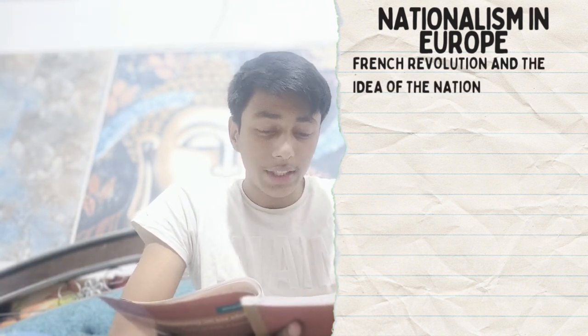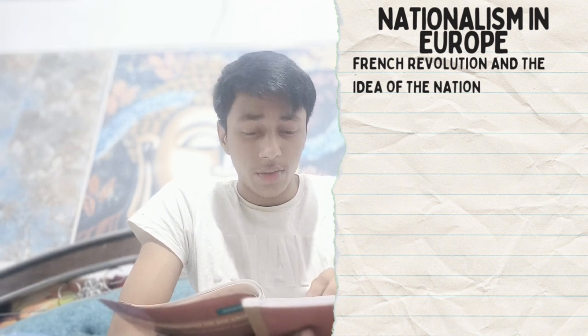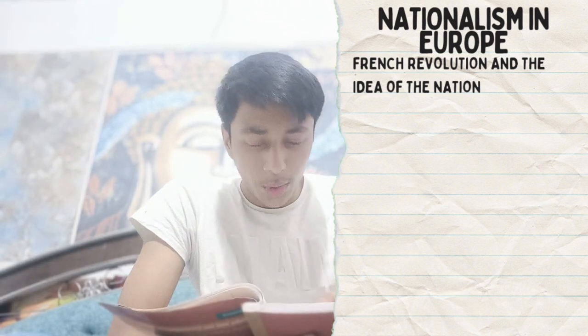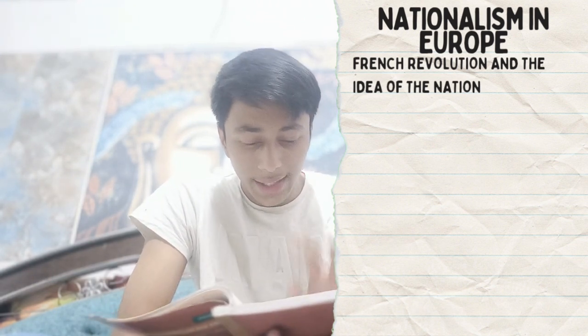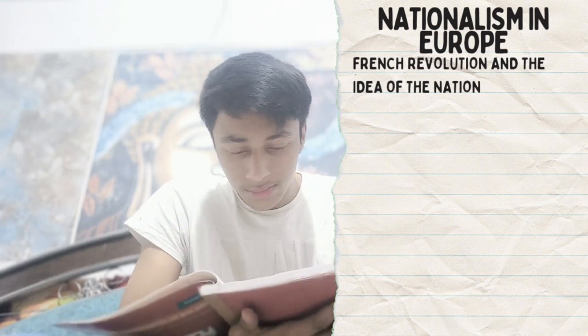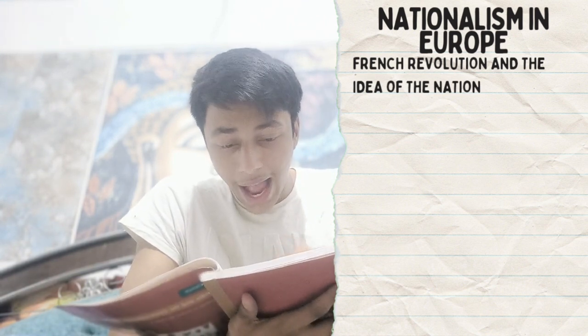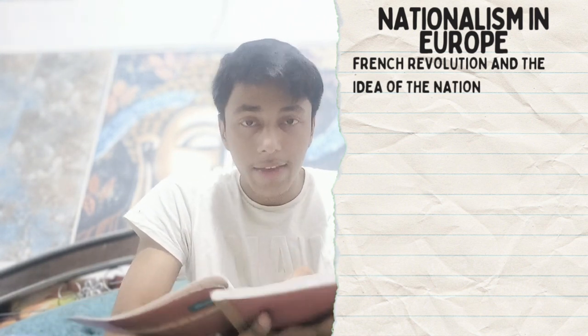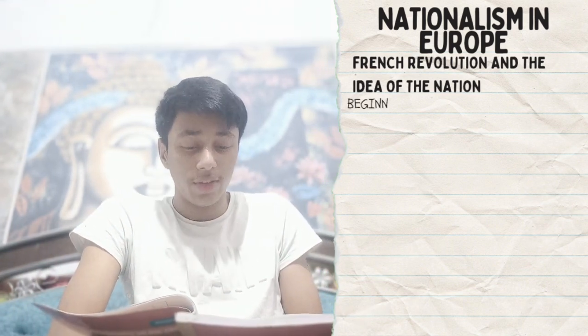Now what you have to do is read the first paragraph and give it a heading. Sometimes a paragraph doesn't need a heading, especially the ones at the beginning, because they are just for introduction and they are not so important. So if I take an example of this, I have read this paragraph and I gave it a heading, the beginning of the French Revolution.